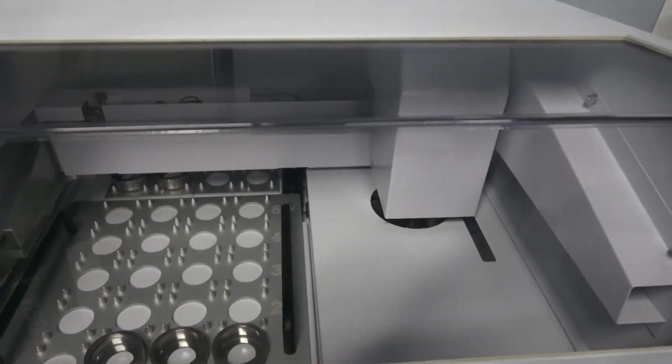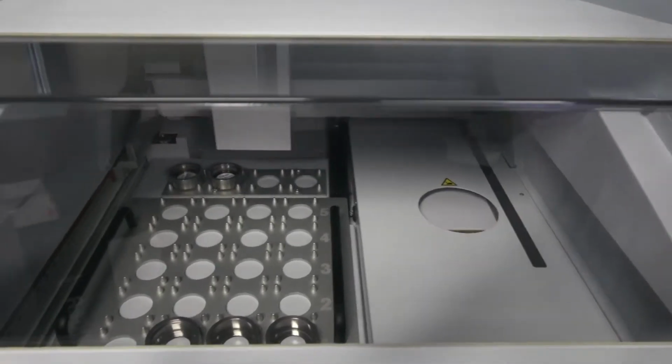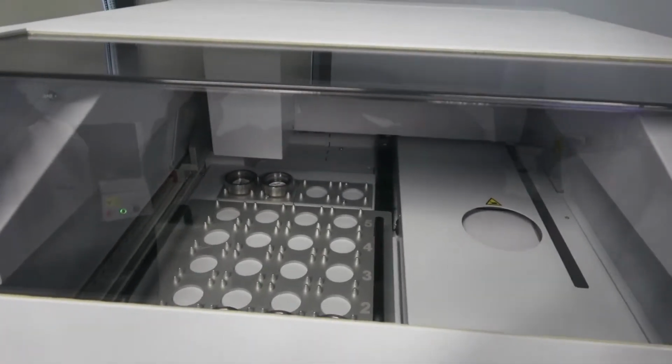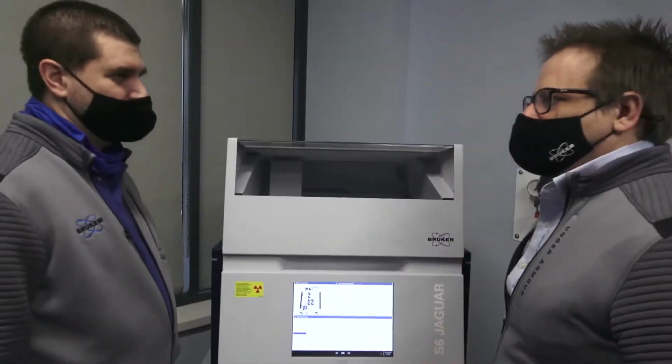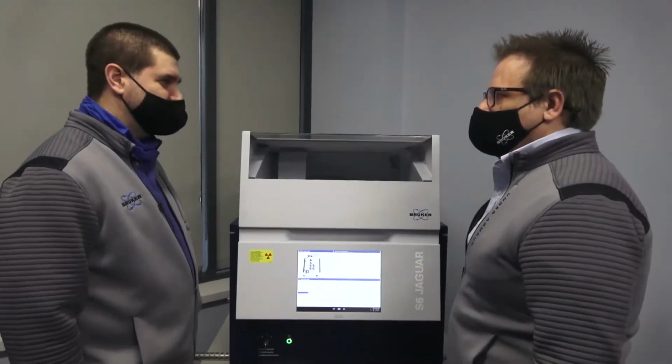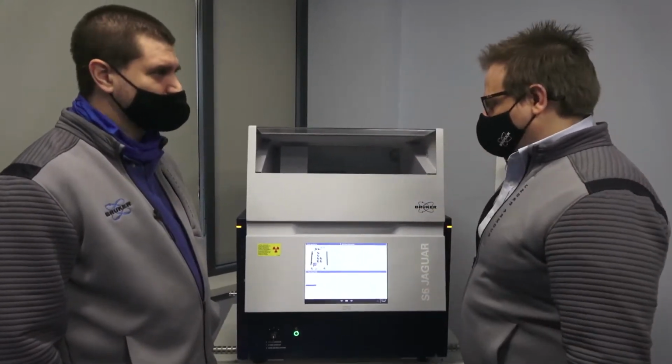Raise the arm back up, go back to its home position and shut the X-ray door. So with that door closing, now that's kind of radiation safe. So we don't have to worry about any sort of irradiation out here. That's correct. These instruments are 100% safe. Never have to worry about any exposures or anything like that.